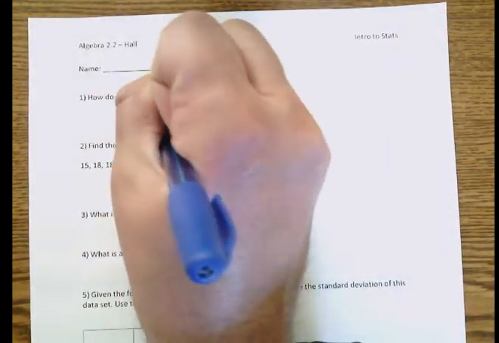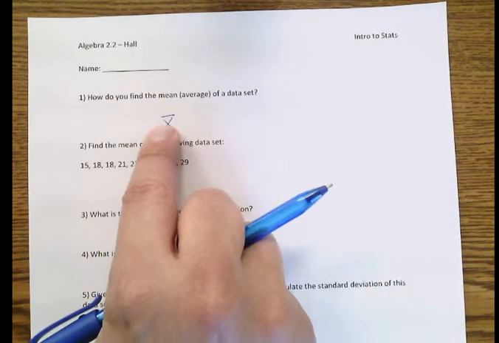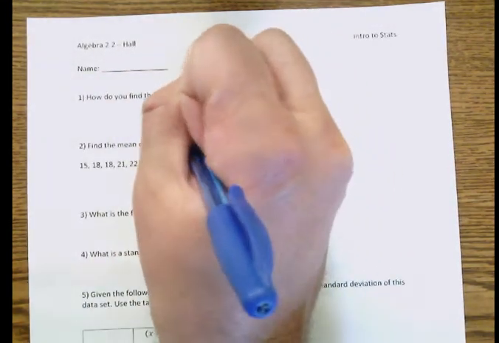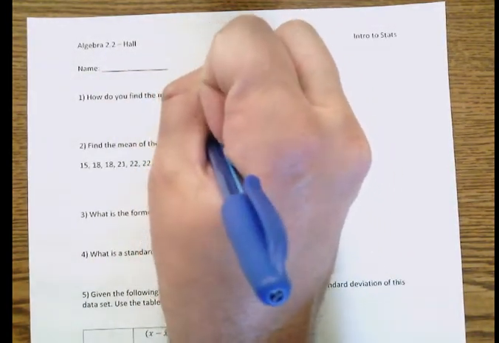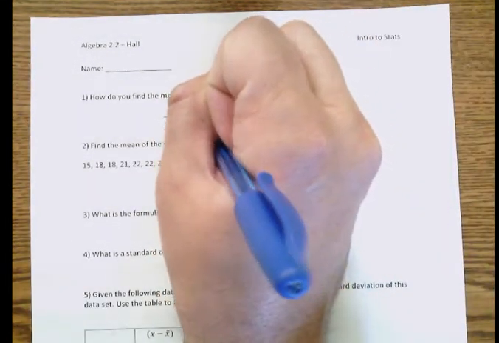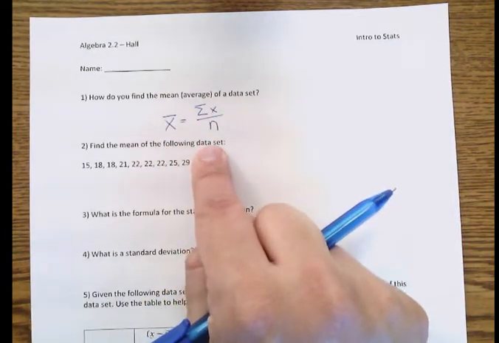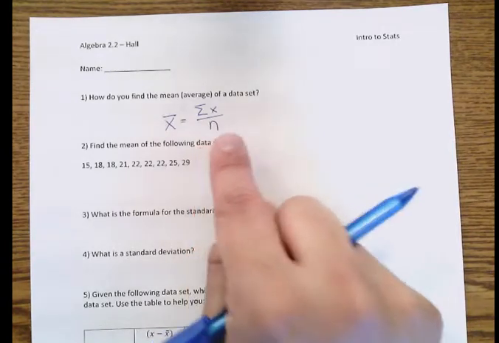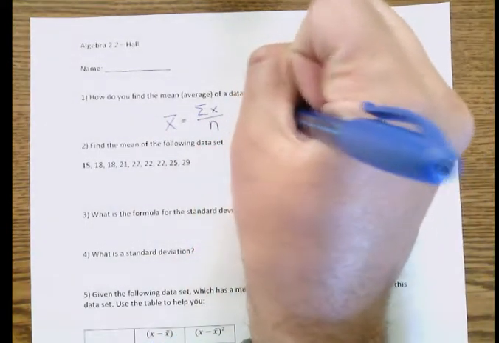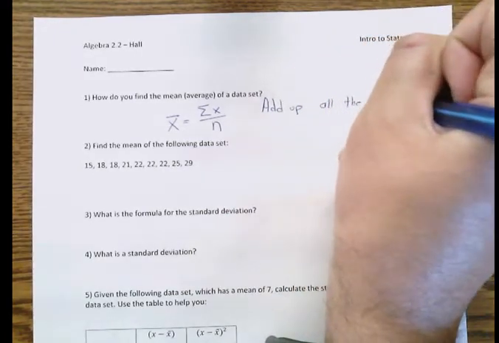To find a mean, first off, it's represented as x bar, x with a line over it. The way we're going to do this is you're going to use the summation of all of our x's and divide by n. This is the official formula on how you find a mean, but let's talk about what this actually means. What you're going to do is add up all the numbers.